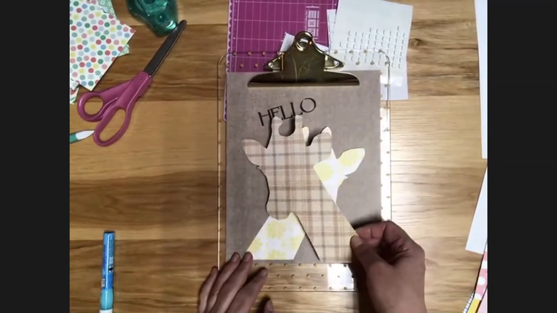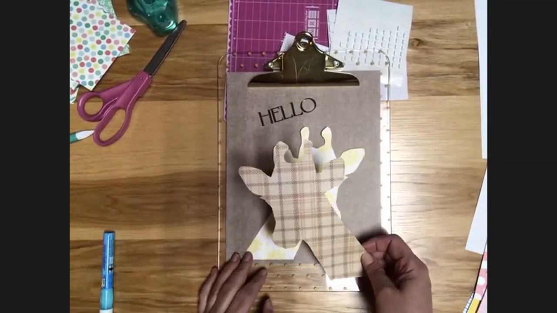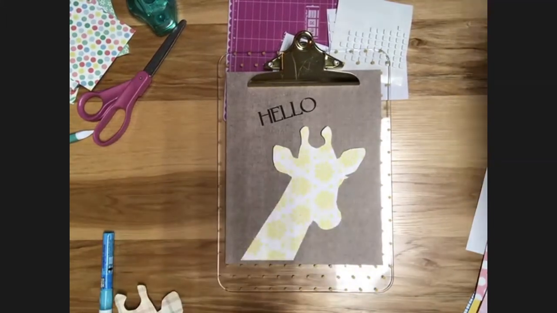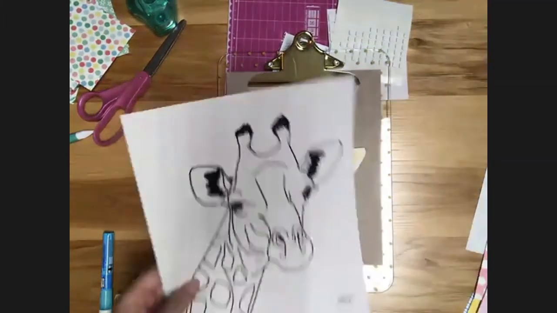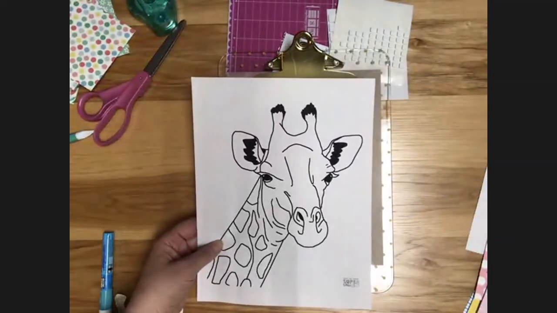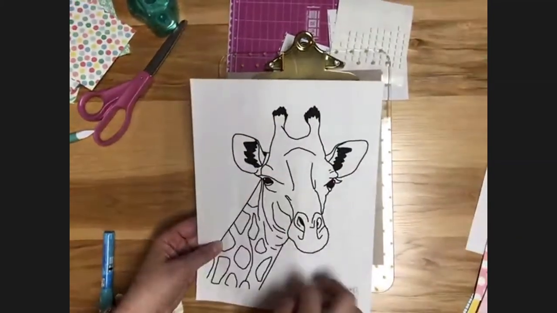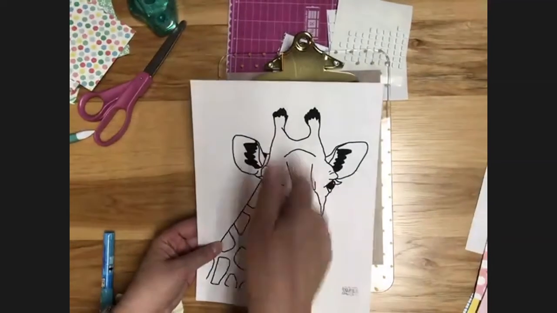So I just went and found a coloring page for a giraffe, downloaded it. It looks like this. And I put a little bit of adhesive on the back of it in these spots where I knew it was going to be taken off the paper, trimmed around the edge.